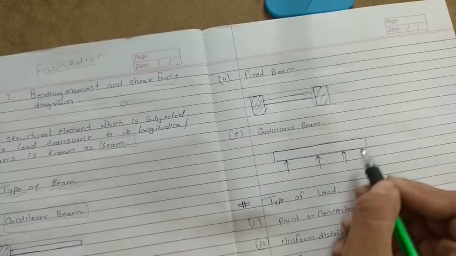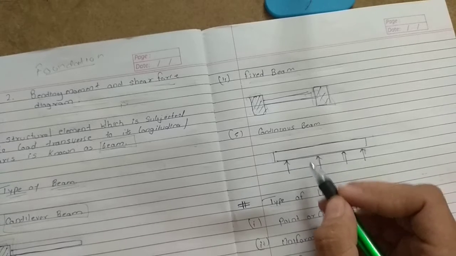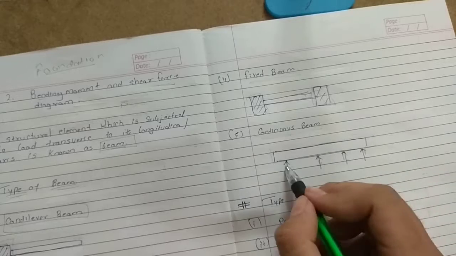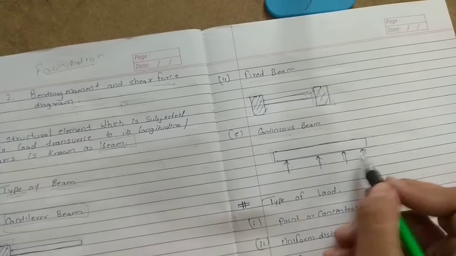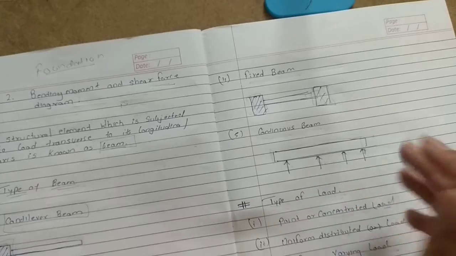Now the fifth one is the continuous beam. In the continuous beam, there are more than two supports. As I have shown here, there are 4 supports. If there are more than 2 supports, then it is called a continuous beam.